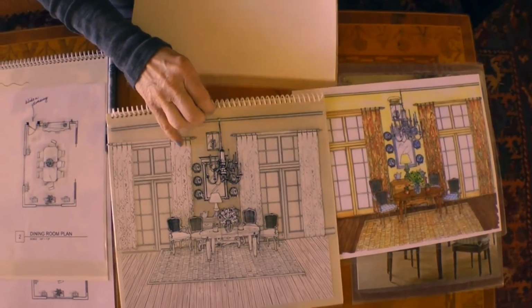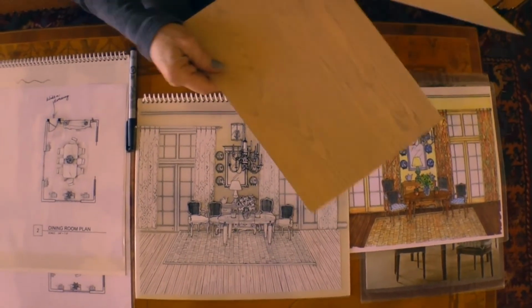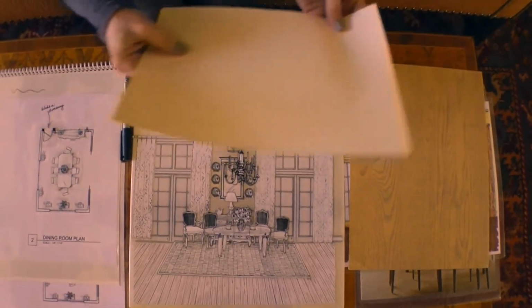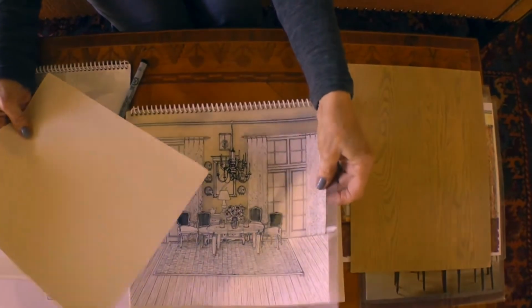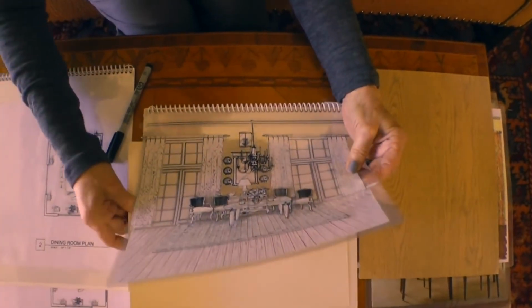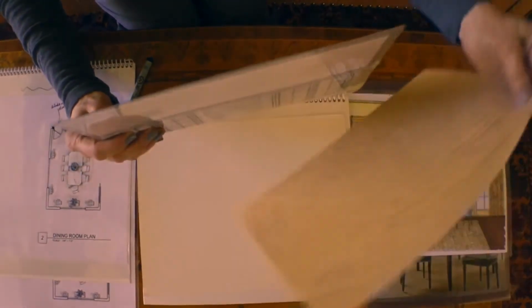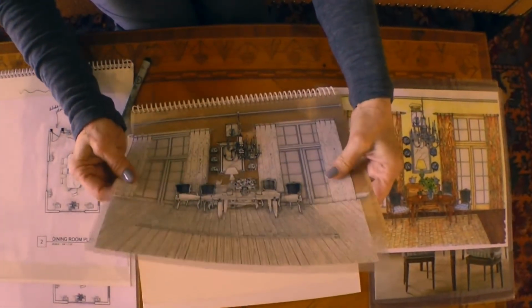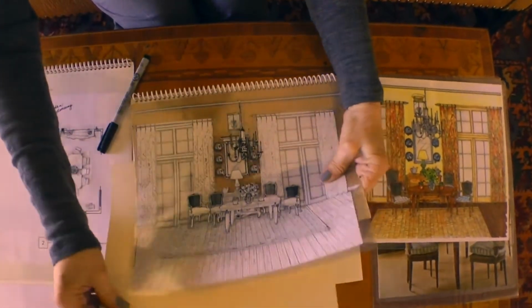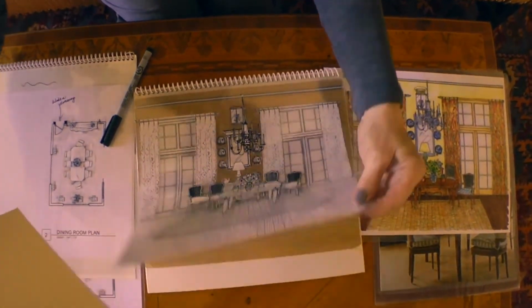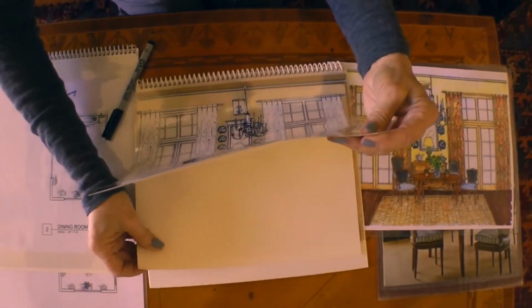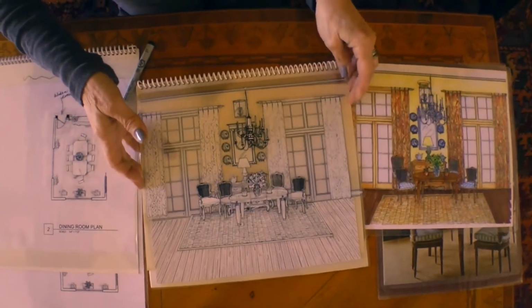Another really cool thing about this is that you can insert your paint colors or stain colors right behind the overlay if you want. If you want to get really interesting, you can have a wood ceiling or a wood beam and show it like that.